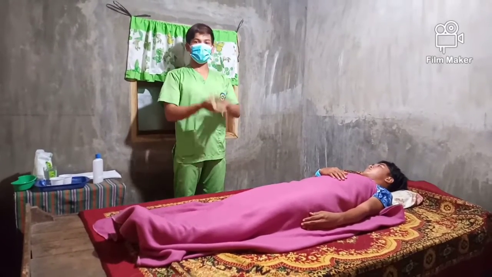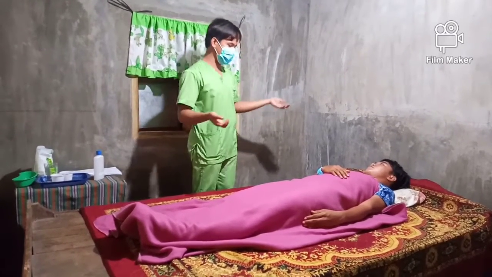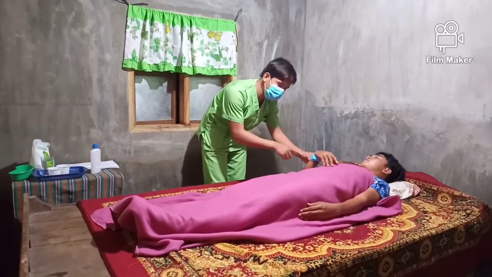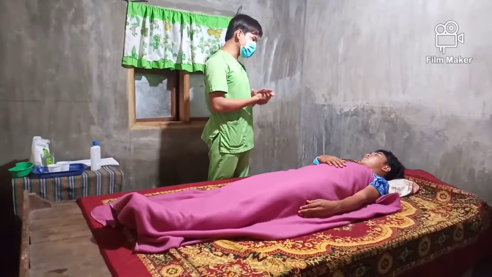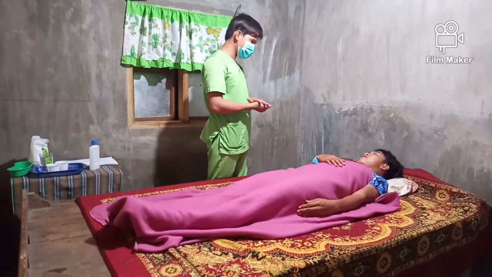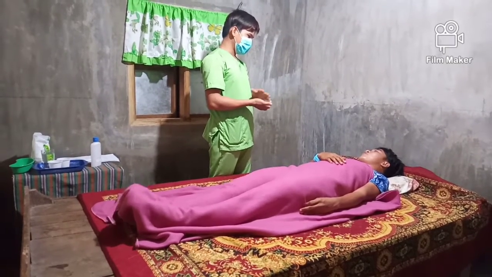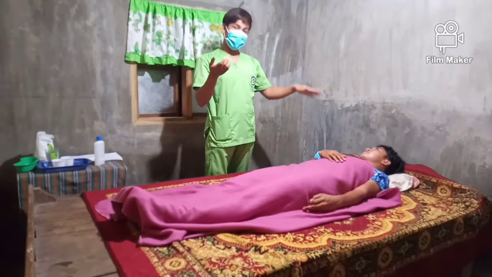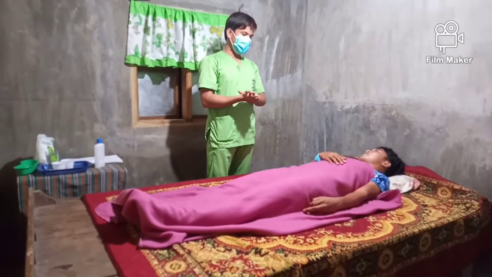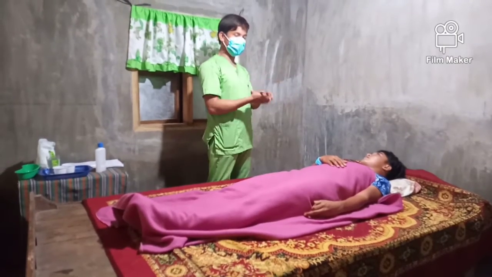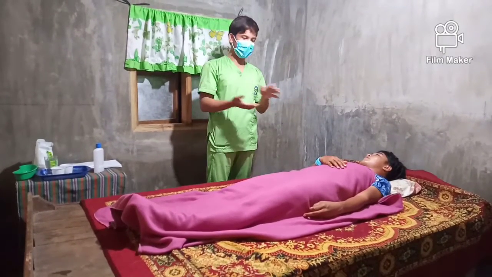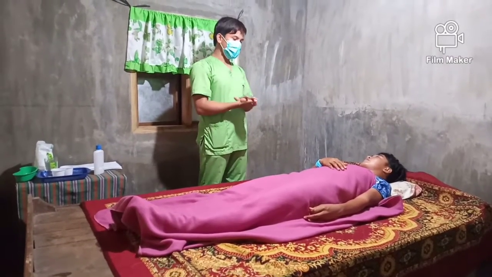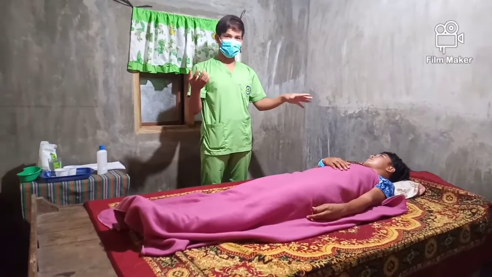Then we are going to identify the patient. We are going to check the name and the patient identification number. Sir, can you please state your name and your birthday? I'm Aldrin Passing, 14 years old, born on December 4, 2007. So our patient is Aldrin Passing, and he identified himself. If our patient cannot identify himself, we are going to verify the patient identification with a staff member who knows the patient, as a second source.